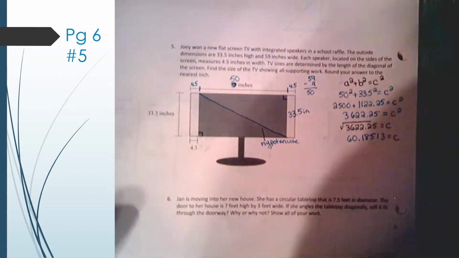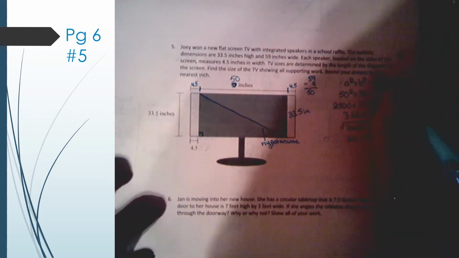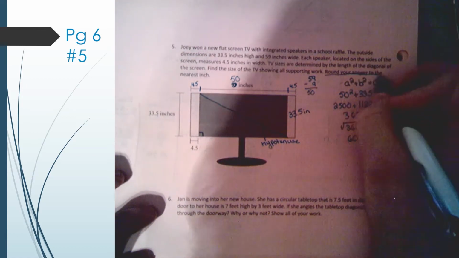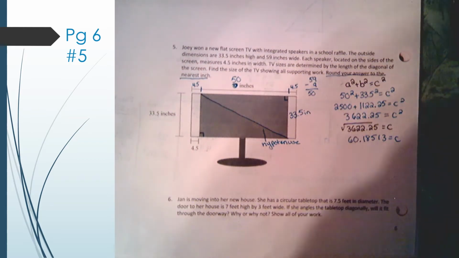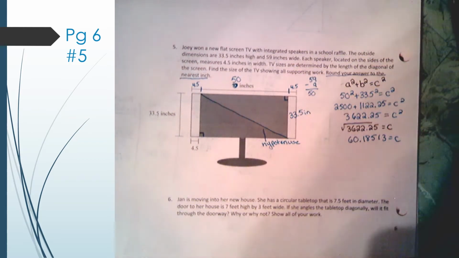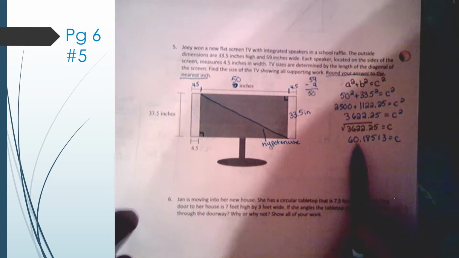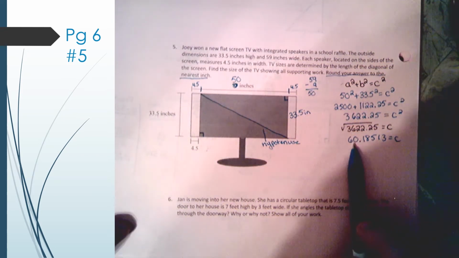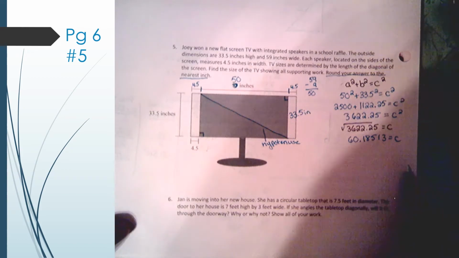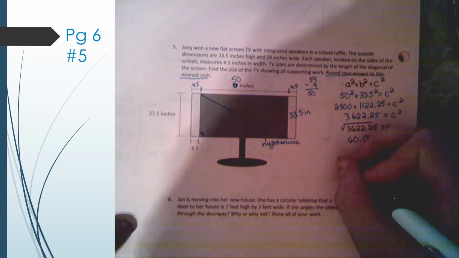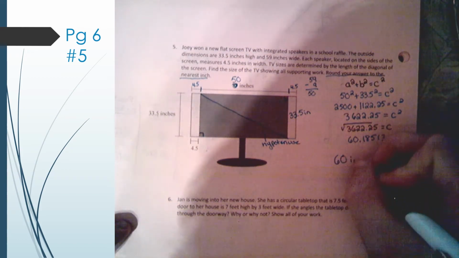Now, the last part I need to remember was it said round your answer to the nearest inch. So if I'm rounding to the nearest inch, I'm rounding to the nearest whole number. So this 0 is the only thing that could potentially change, but since the number next to it is a 1, it's not going to get any bigger because it has to be 5 or higher for it to round up. So this is a 60-inch TV.